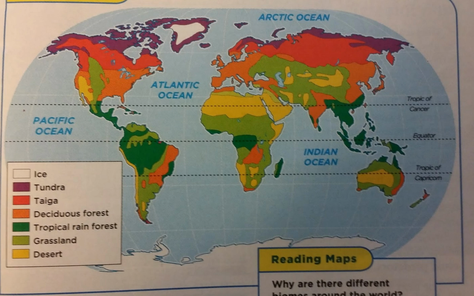Okay, follow along. Climate affects plant and animal life. All the organisms in a biome are adapted to live in the region's climate. That is why you will not find a penguin on a beach in Southern California or a cactus growing in the Arctic. They are not suited to live in those areas.